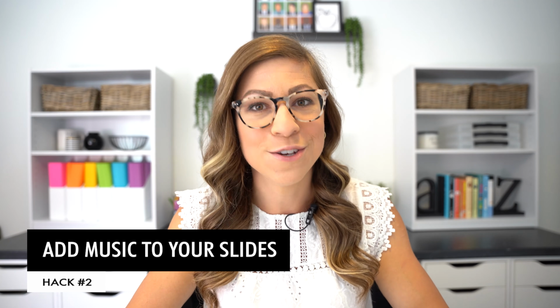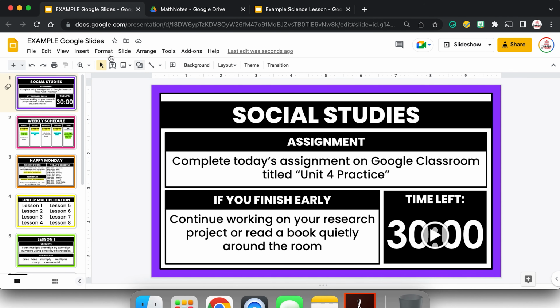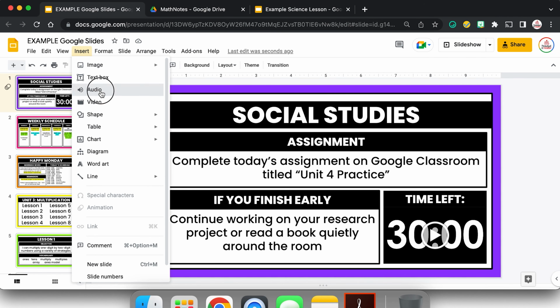Let's move on to hack number 2, which is to add music to your slides. There's actually 2 different ways you can do this. You can insert just an MP3 file. In order to do that, you would come to Insert, choose Audio.